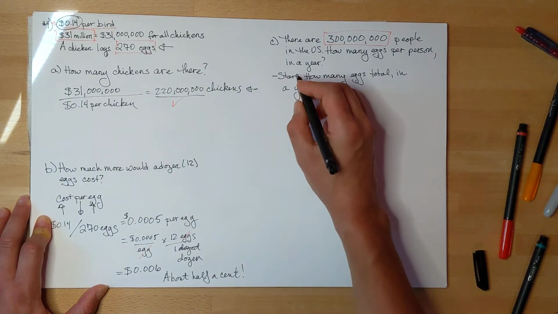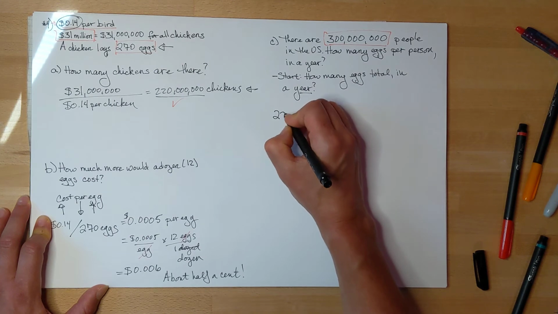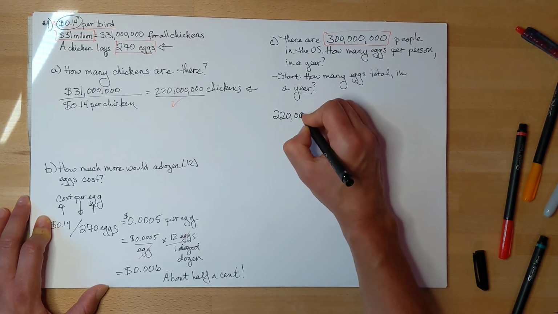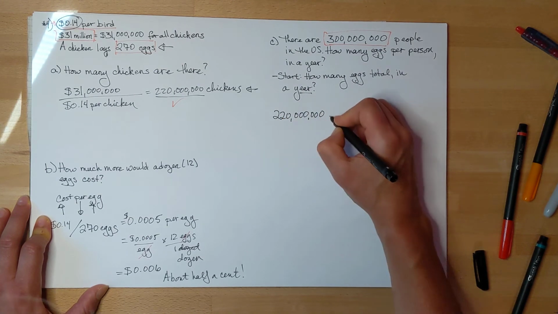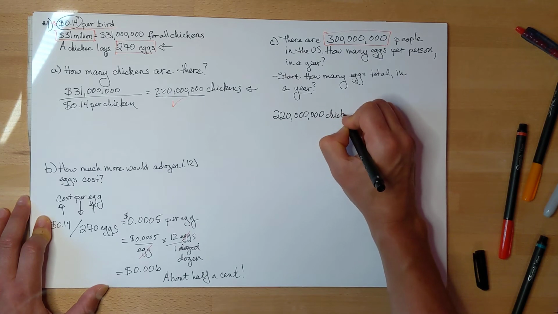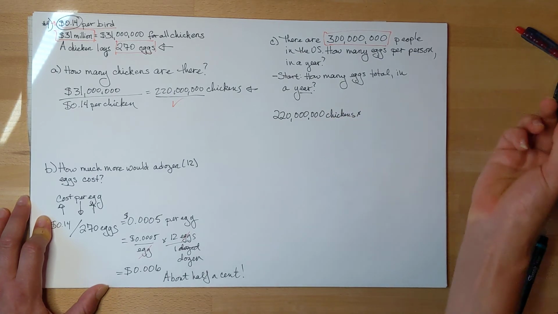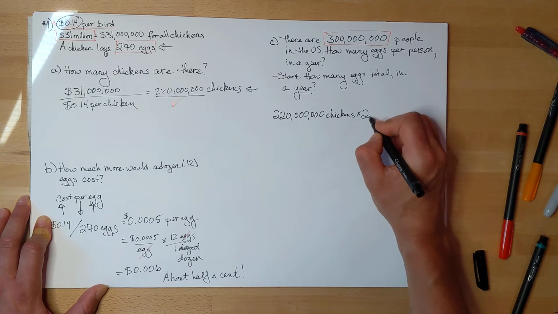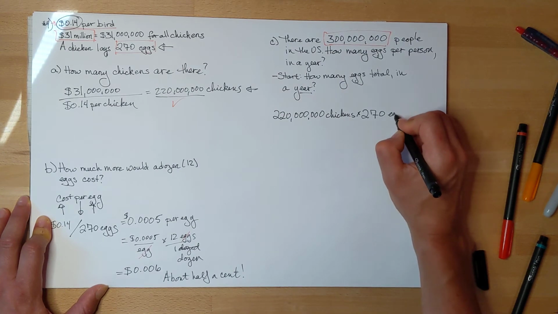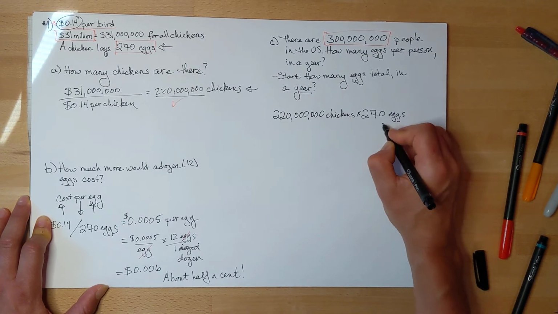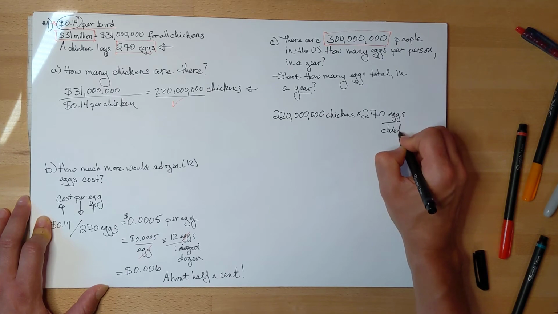So that's plausible. So the answer to this one would be to take my 220 million chickens and multiply that by the fact that each chicken lays 270 eggs per chicken.